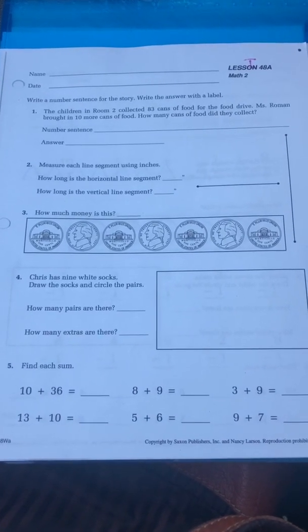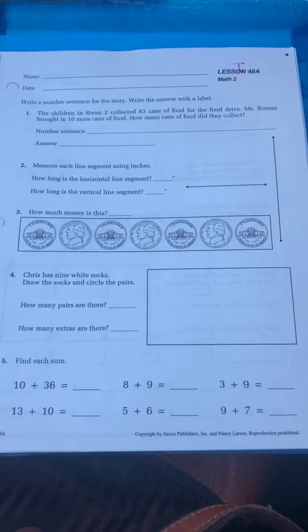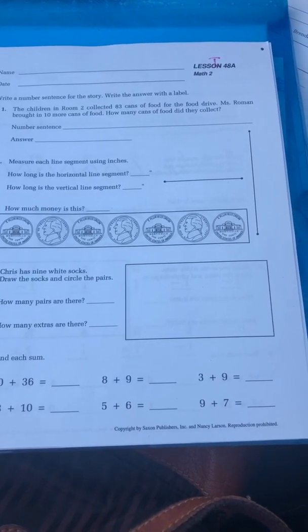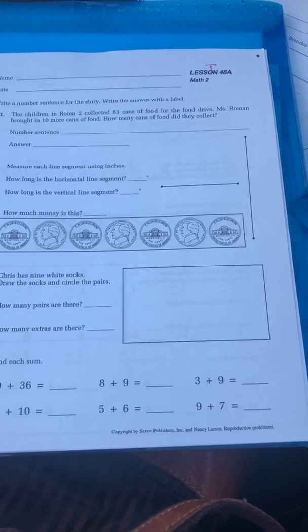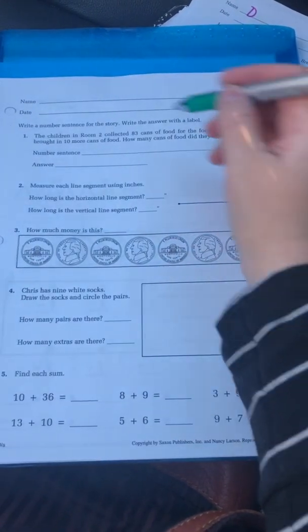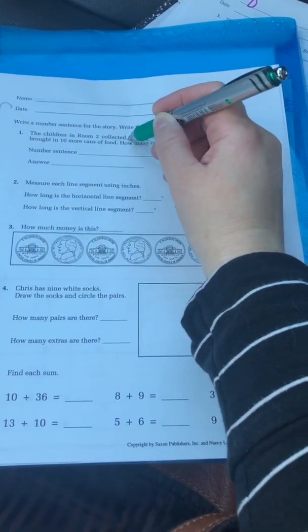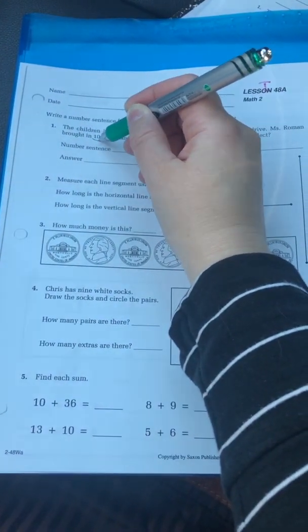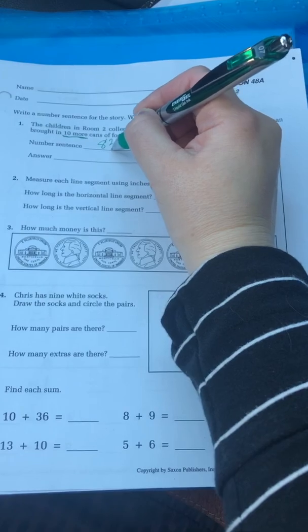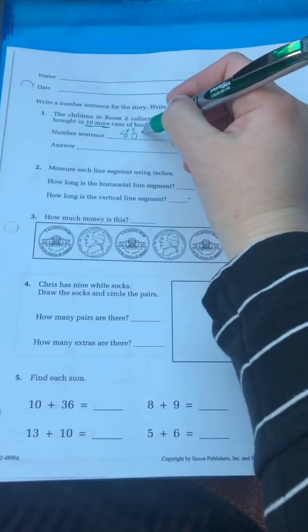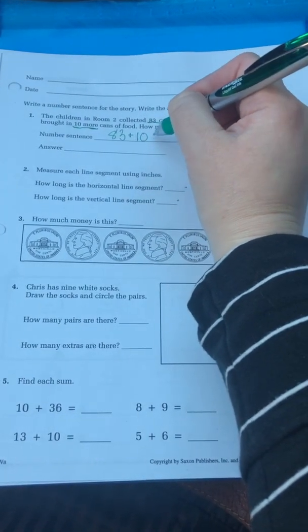Number 1 says, the children in room 2 collected 83 cans of food for the food drive. Miss R brought in 10 more cans of food. How many cans of food did they collect? So let's see, they started with 83 cans and she brought in 10 more. So what does more tell us to do? Add, right? So we started with 83 and we added 10 more.